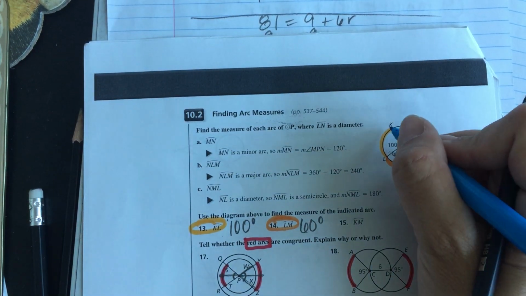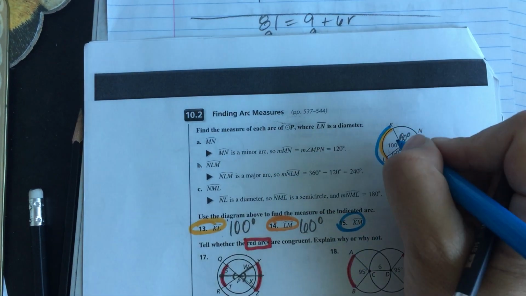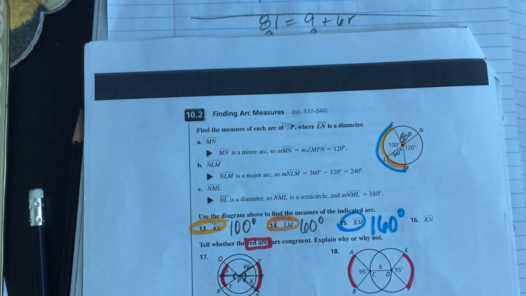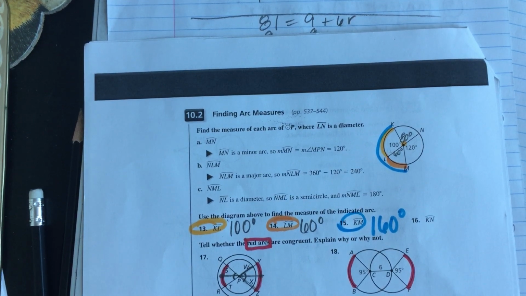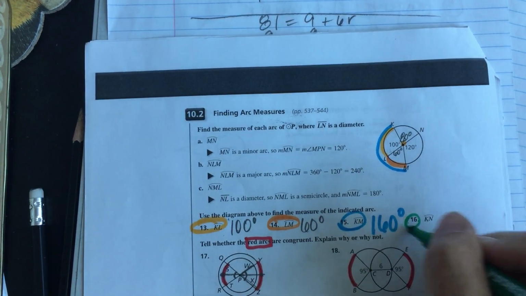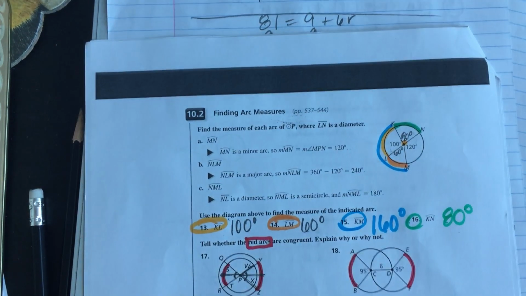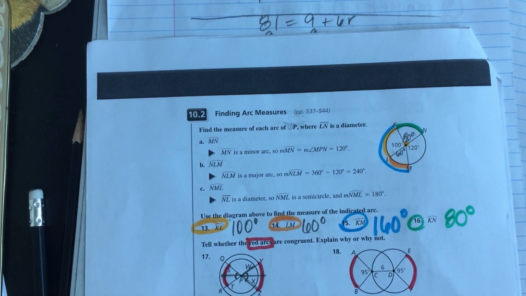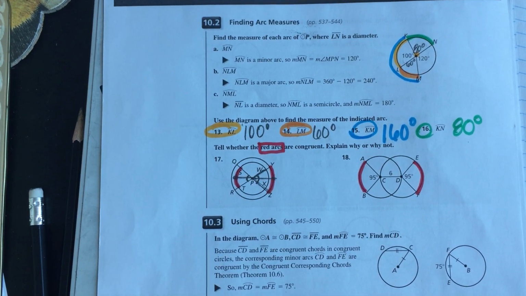K to M, I'm going to go the shortest way to K to M because it's listed with two letters and it's a minor arc. So K to M is going to be 100 plus 60 or 160. And then why don't I drop some green on there? That'll stand out. And then K to N. Oh yeah, see my theory of putting all those central angles in there got every single answer on the page for me. These are central angles. Central angles and their intercepted arcs are the same measure. 13, 14, 15, and then with the red arcs in 16, we talked about that in every class.